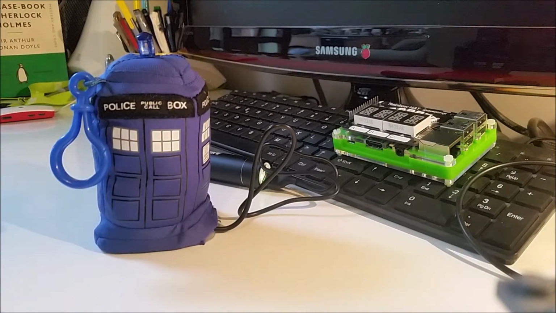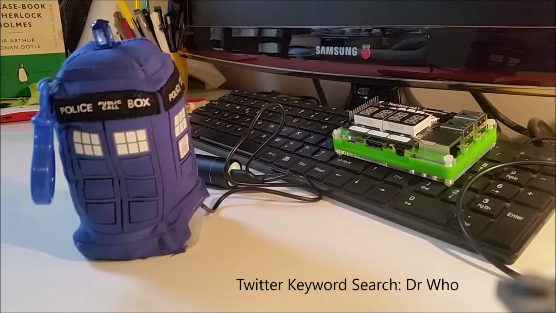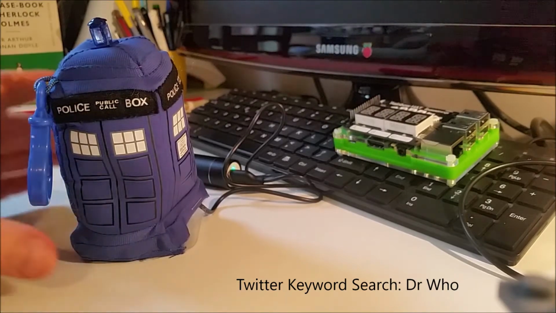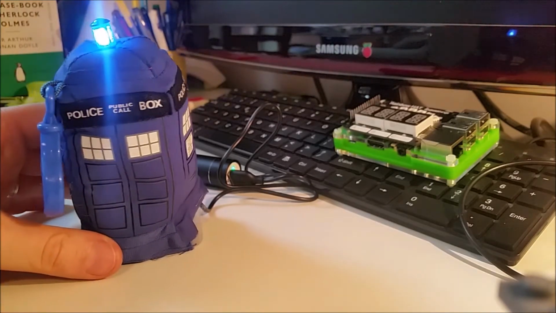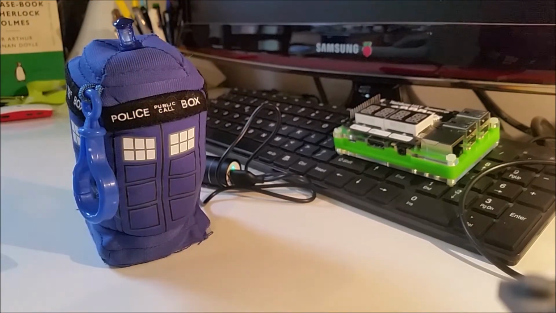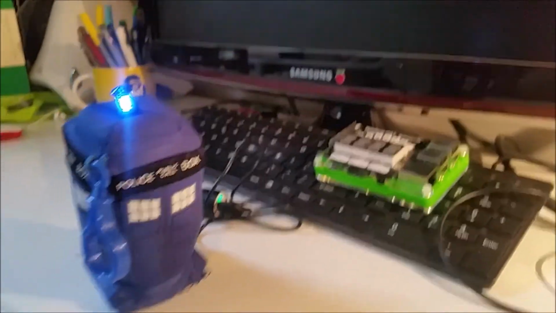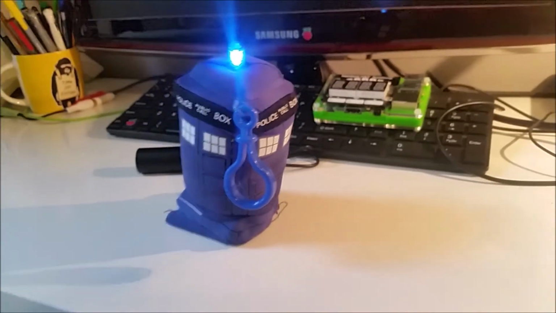So I'm just going to start the program running and you can see it in action. That tells us then that it's found a tweet and another one.